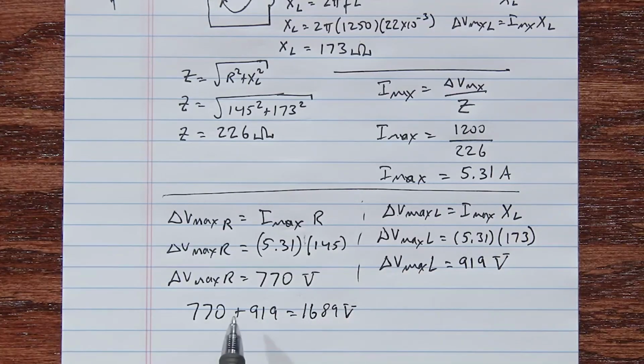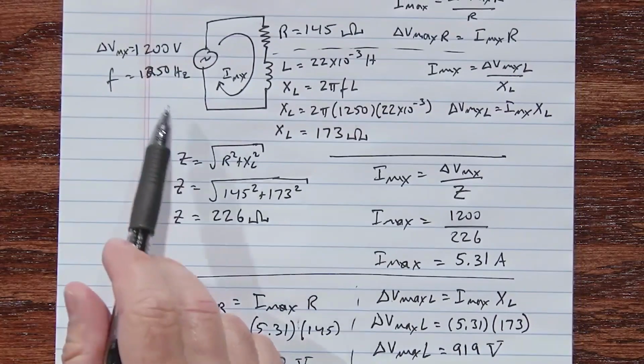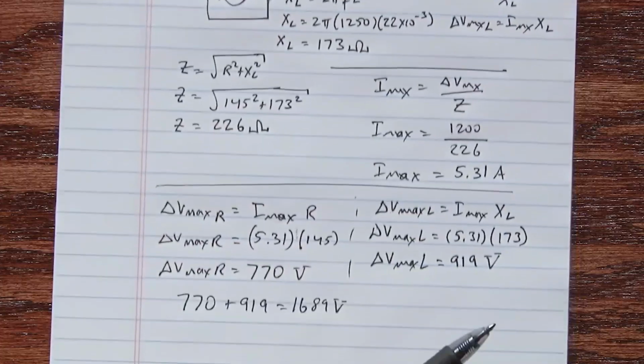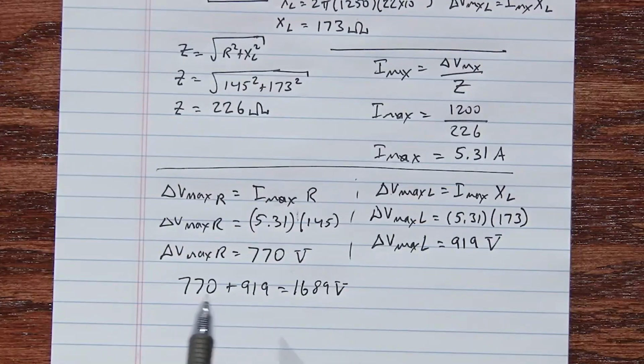So if we just add the two voltages together, then we get more than the voltage across the power supply. The power supply was 1,200 volts, but here, if we add these two together, we get 1,689 volts. Well, so that doesn't add up.